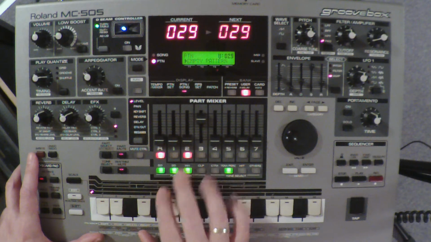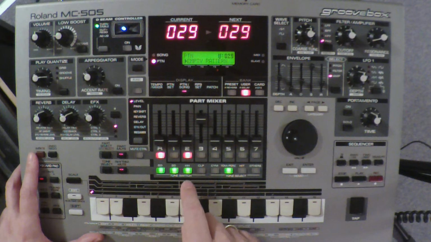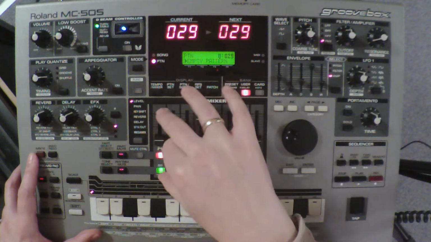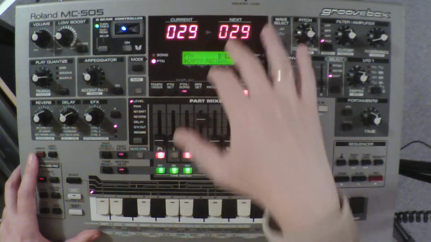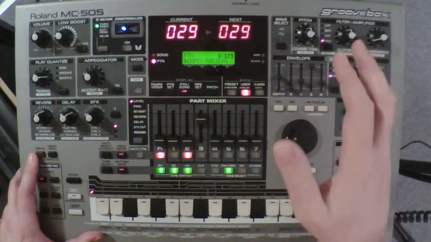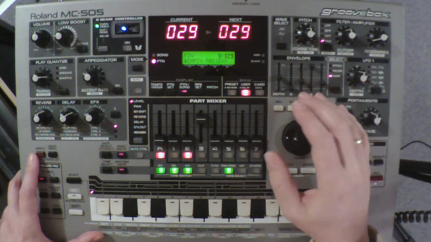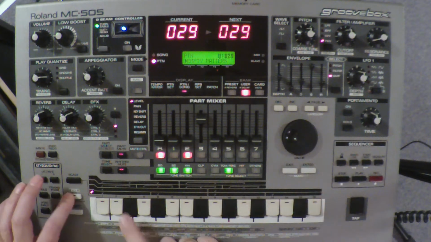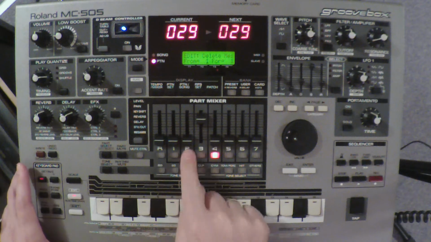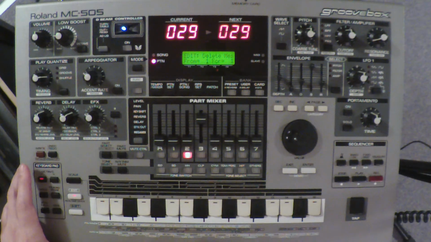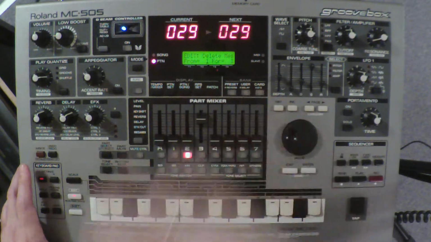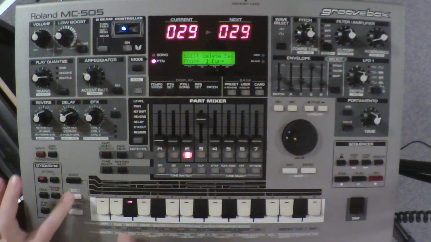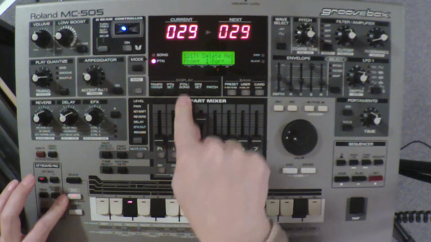And maybe I even want to clear out part 2 to show you how to copy part 1 from pattern 28 to part 2 in pattern 29, because this is what you might want to do in a similar situation. So here I'm also demonstrating how to delete something. We want to delete part 2 in this case, and then later on copy to this part again, so that we end up with the same result.